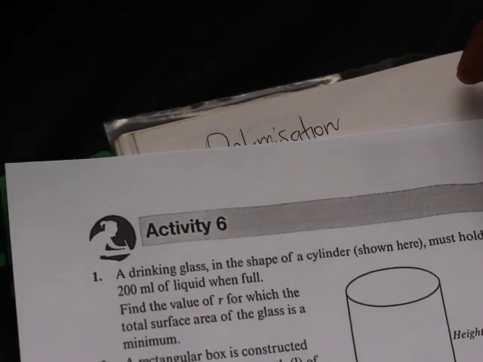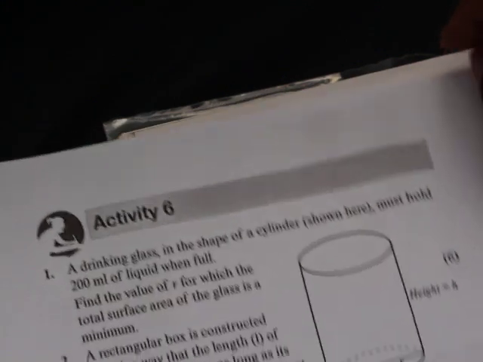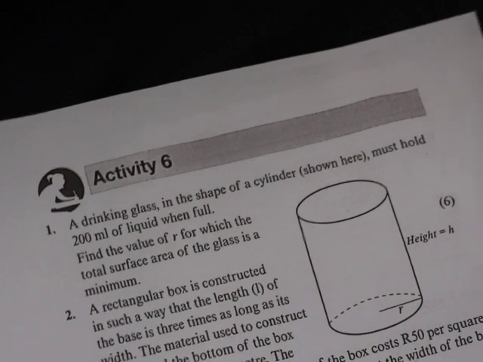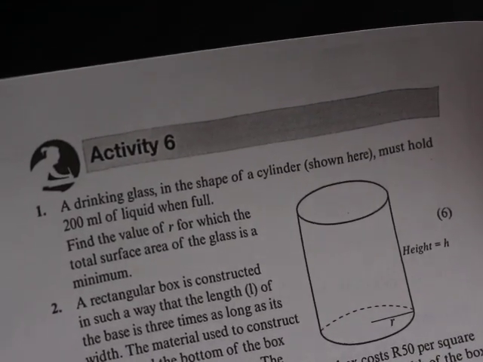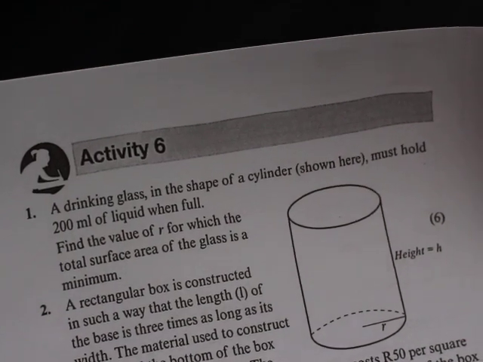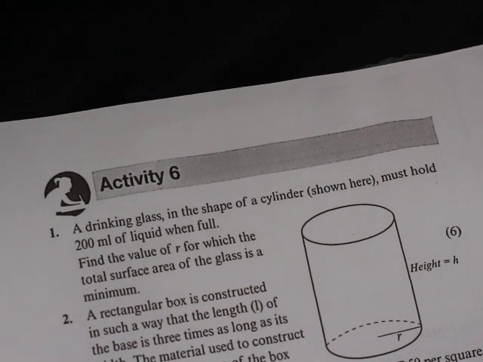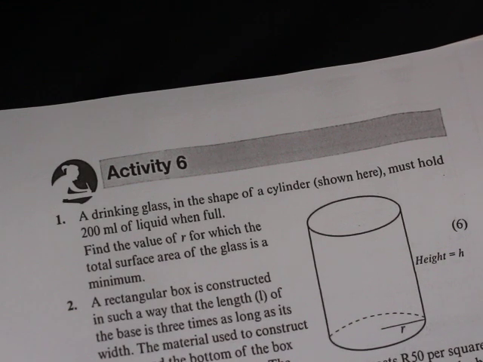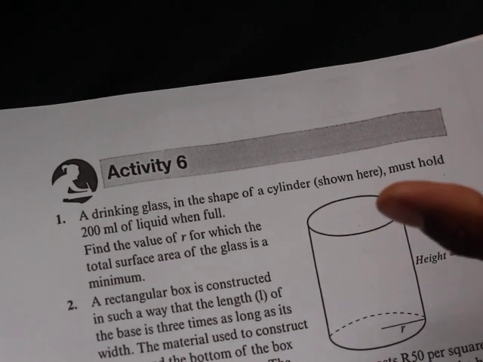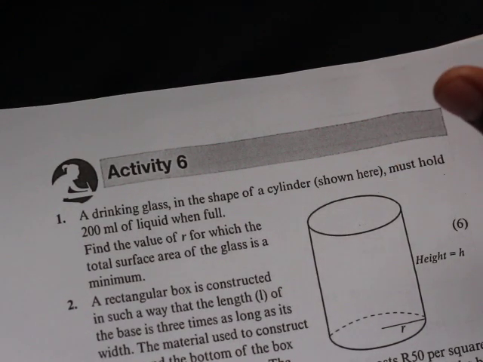So now that you have the question, you've written it down, right? So they're talking about this cylinder here, and they also gave the height over there. So we're looking at question 1 of this activity. So let's just read and see. Okay, a drinking glass in the shape of a cylinder. Okay, and obviously with optimization, they can either ask you to optimize volume or surface area. You must always be on the lookout for that.